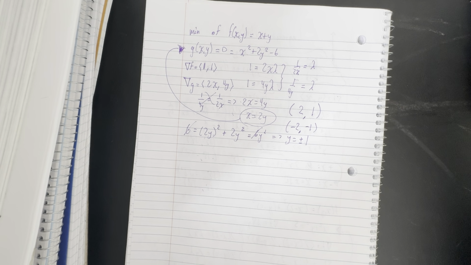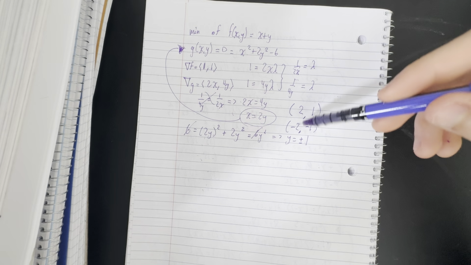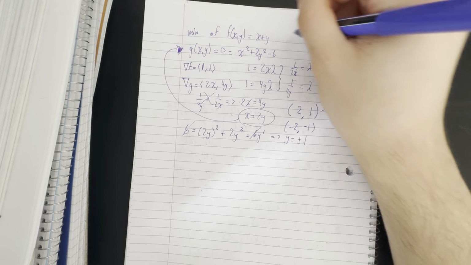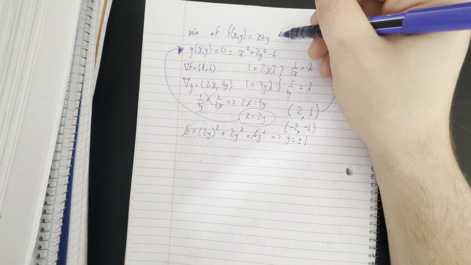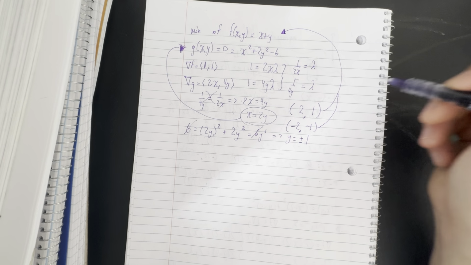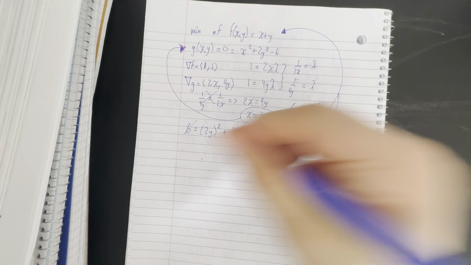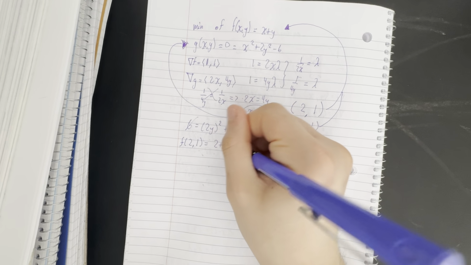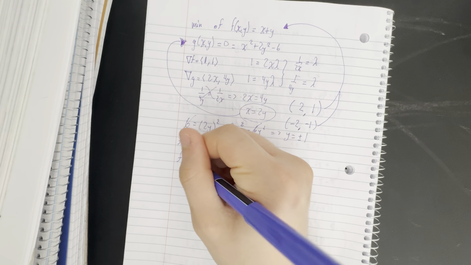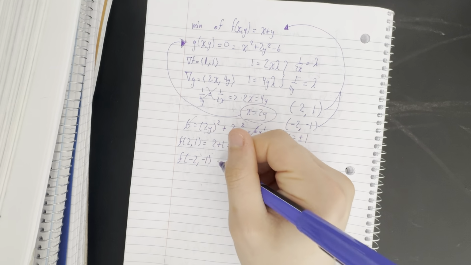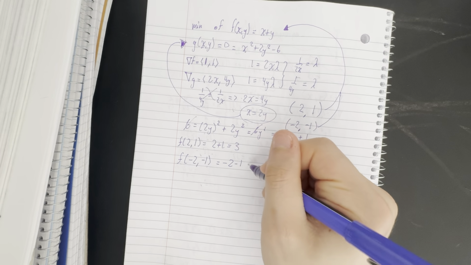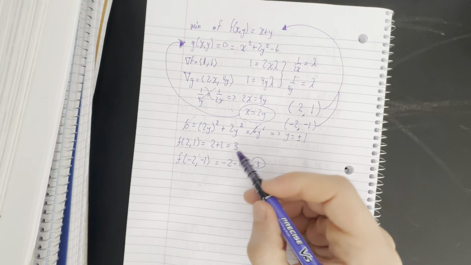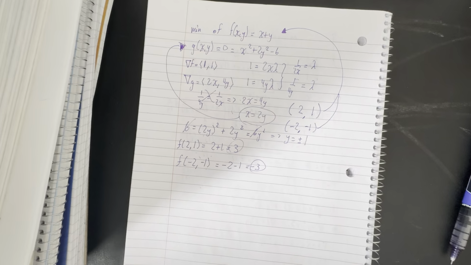So we want the minimum. It wants the minimum value of f of x, y. So it's going to be neither of these. What we have to do is plug them back in here and see which one is a smaller value. So f of 2 comma 1 is 2 plus 1, which is 3. And f of negative 2 comma negative 1 is equal to negative 2 minus 1, which equals negative 3. So obviously between these, negative 3 is the smallest number.